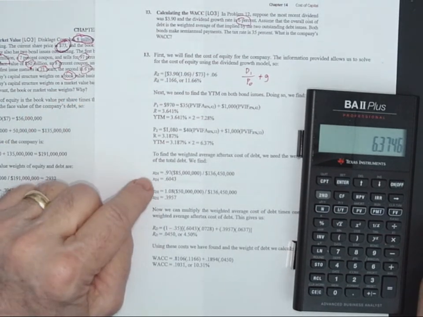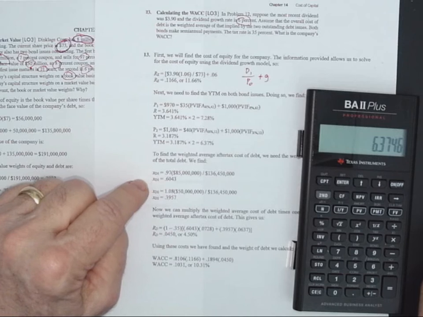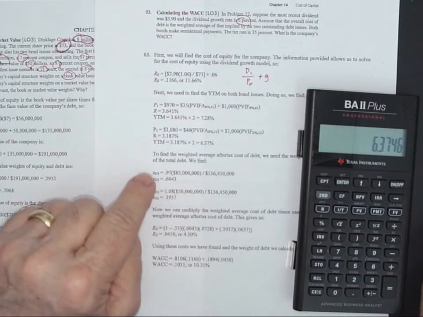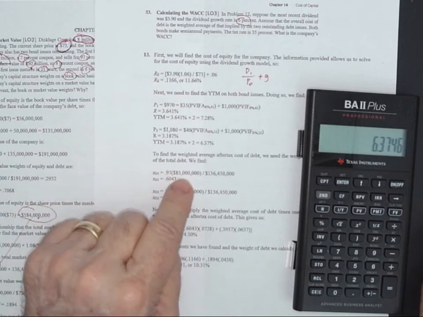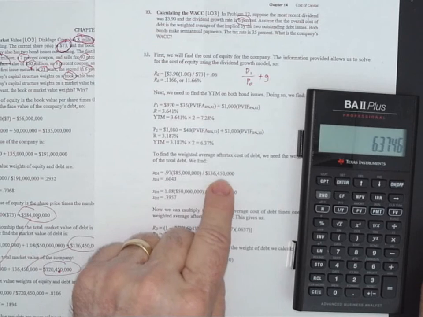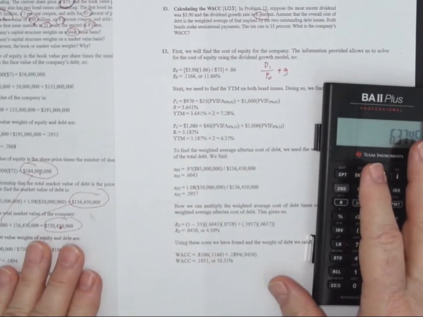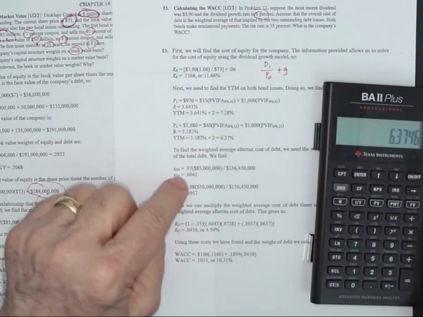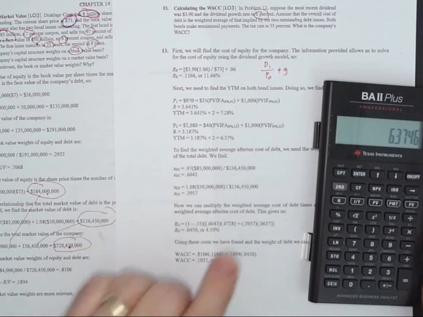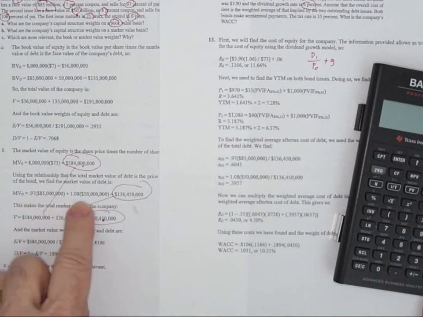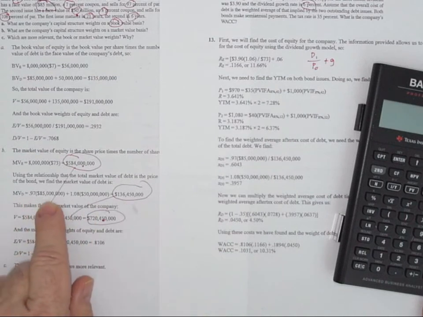So what they're showing here is we're going to figure a weighted average of these two debt issues. And so we've got 97 times, this is 85 million divided by 136,450,000, and those are the numbers that we got over here. So the sum of these two was on this previous page, and it was right here. So that's the total market value of the debt.